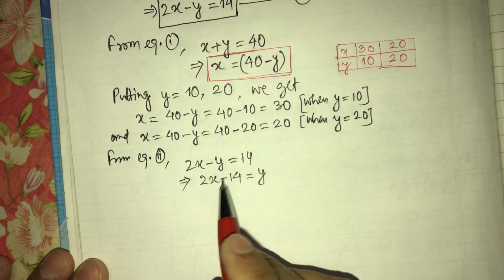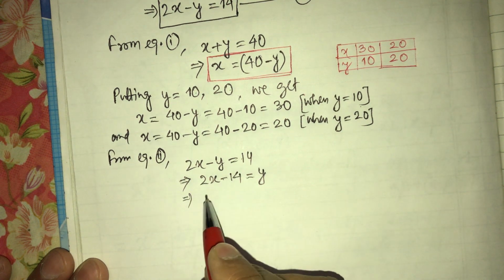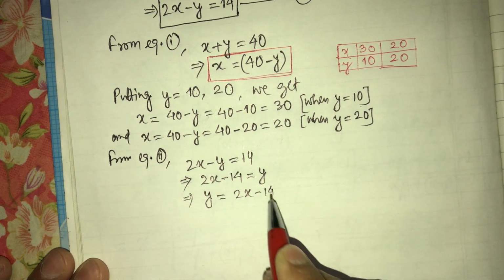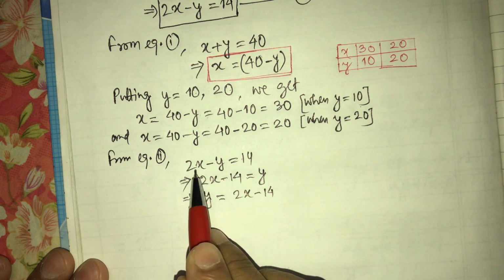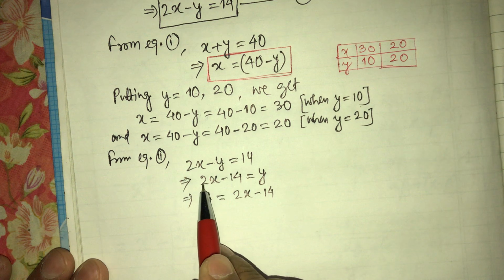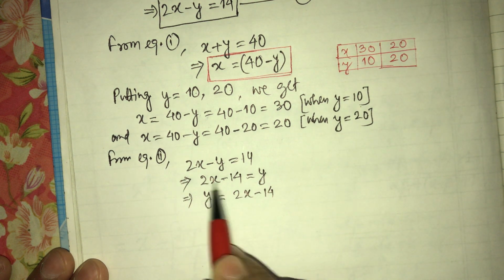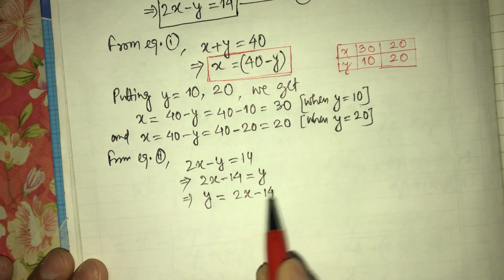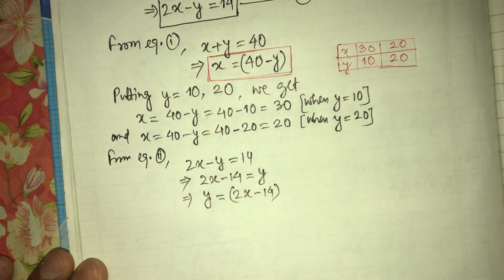Now this is what we get. y is equal to 2x minus 14. Let's write it in a proper way. y is equal to 2x minus 14. What I did was just flip the left and right hand sides. So y becomes 2x minus 14. I wrote y first on the left hand side and 2x minus 14 on the right hand side. It makes no difference. So this is the temporary value of y we got.